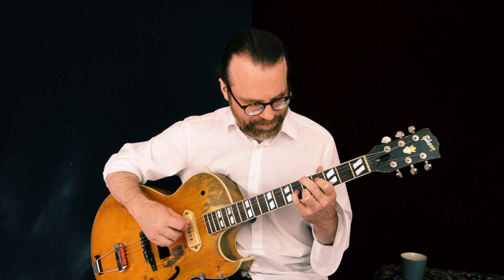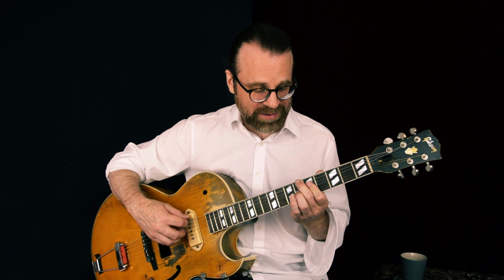So this A sharp diminished chord actually comes from F sharp minor, or A6 you can also say, but F sharp minor 7, which is diatonic to the key. So we have a real diatonic chord going to a chromatic alteration and resolving to a real diatonic chord.